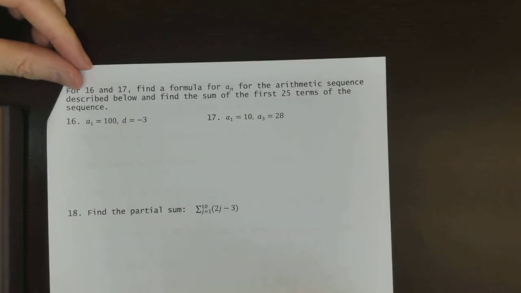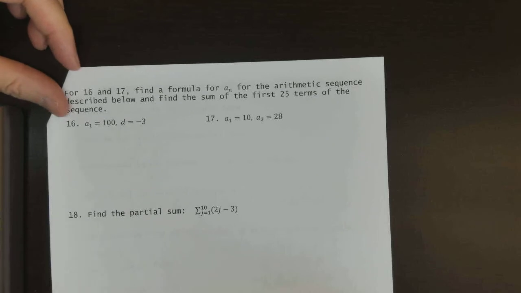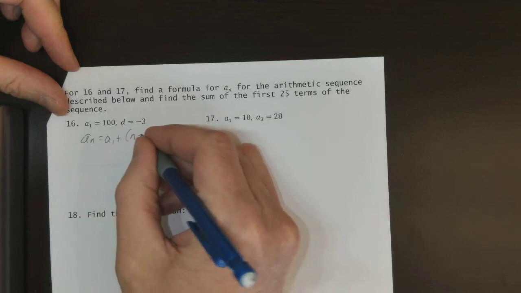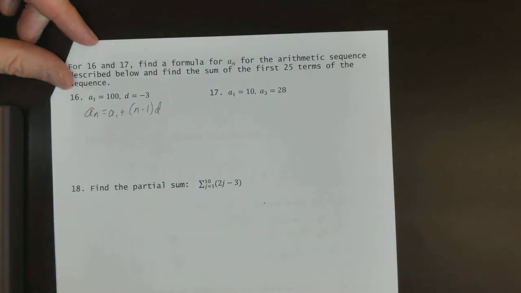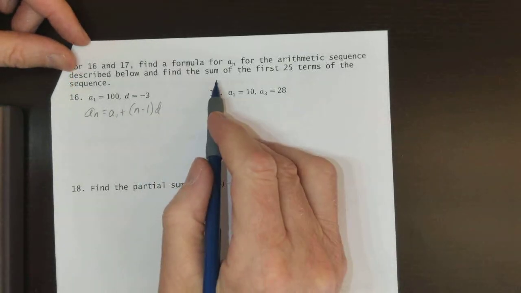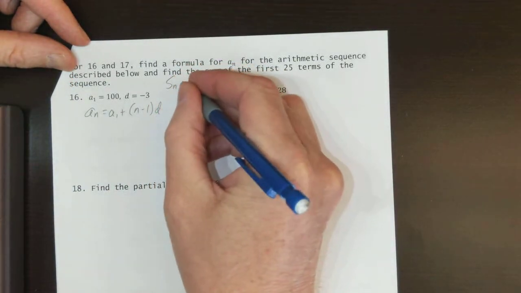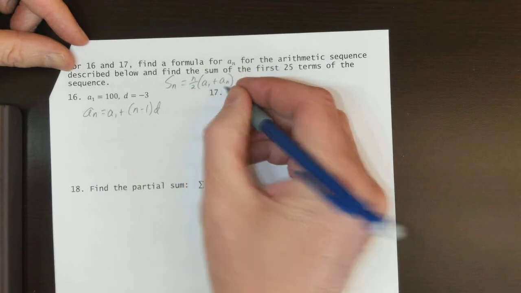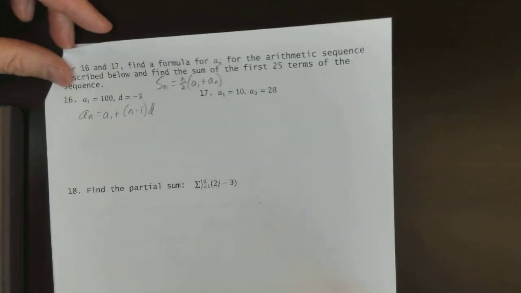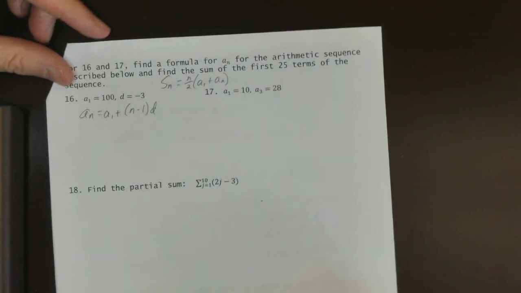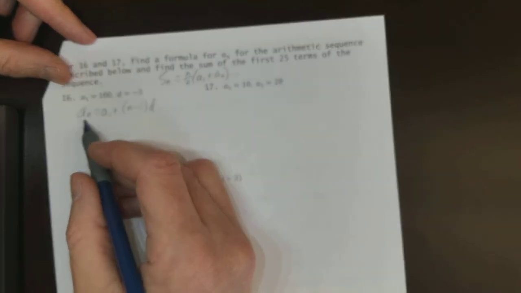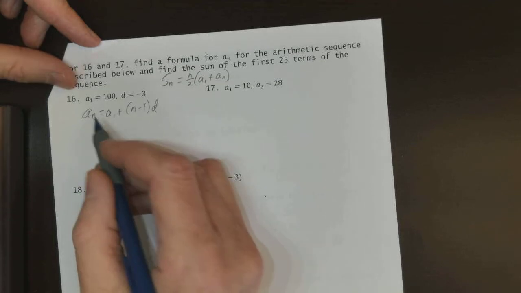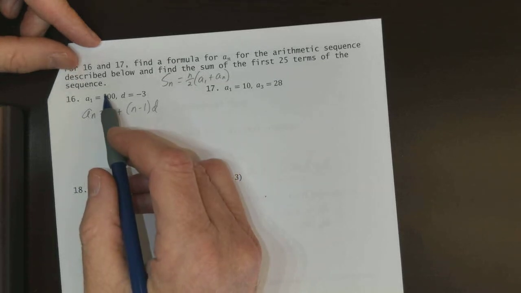Now number 16, let's find the formula for a sub n described here. Just write the general formula first, and then find the sum of the first 25 terms of the sequence. So a sub n, what are we trying to do?